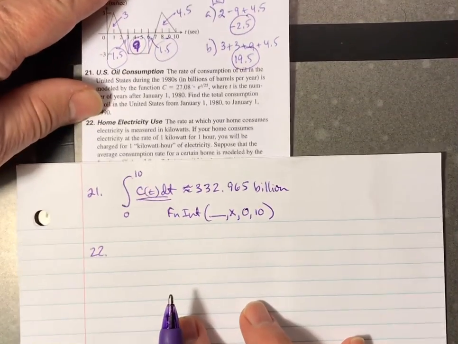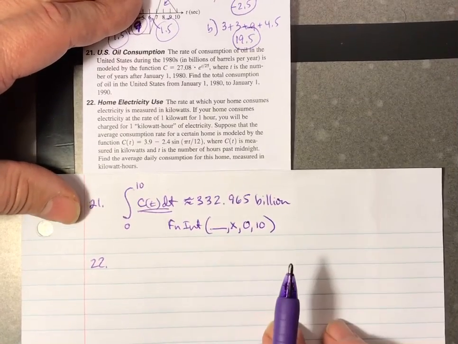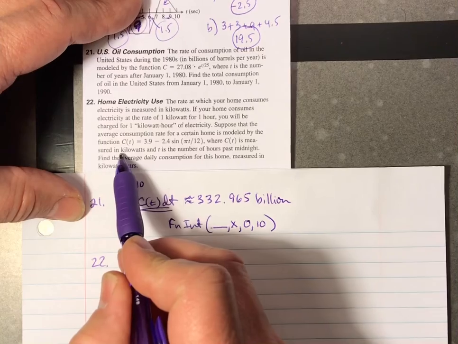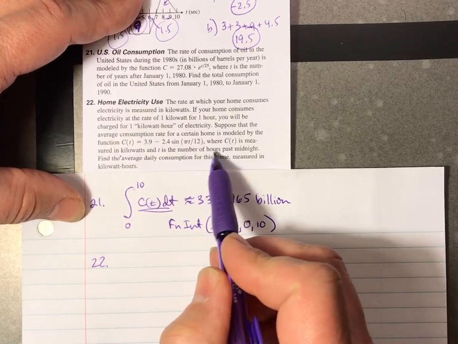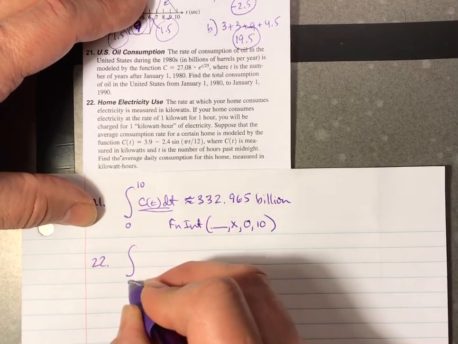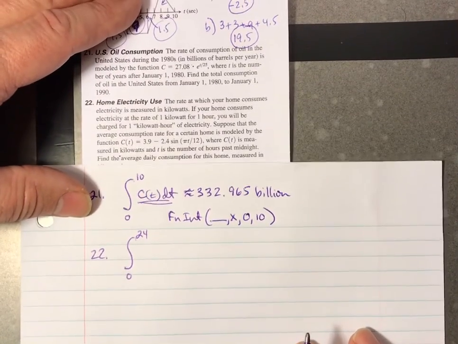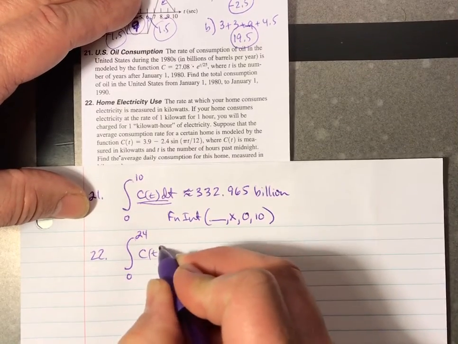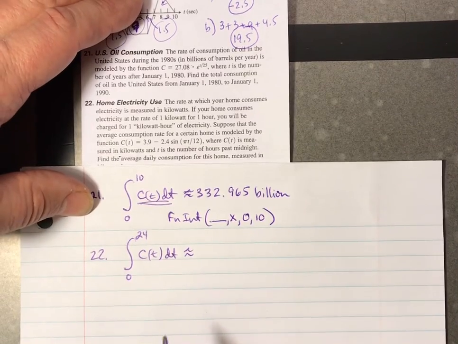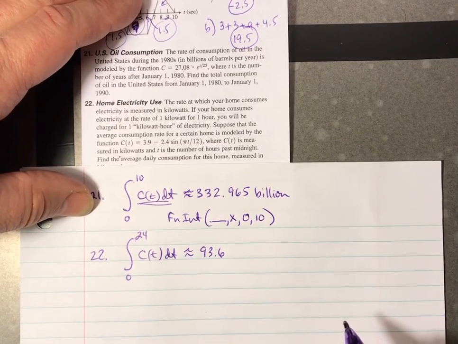Number 22 has to do with the daily consumption for a particular home, and this is measured in kilowatt hours. Now, this is in kilowatts, and time is the number of hours past midnight. So what we're going to do is just integrate from 0 to 24 of that function c of t. So we have c of t dt, and if you integrate that from 0 to 24, then that turns out to be about 93.6 kilowatt hours.